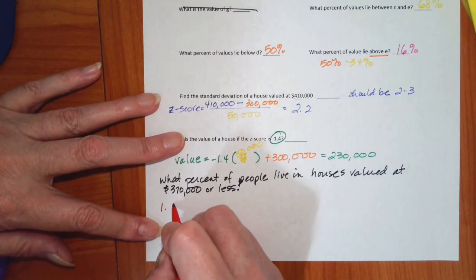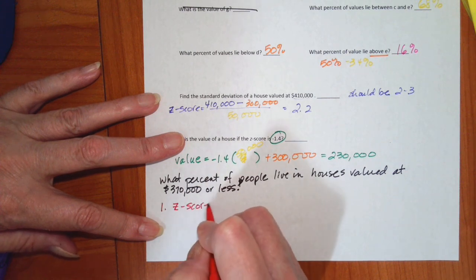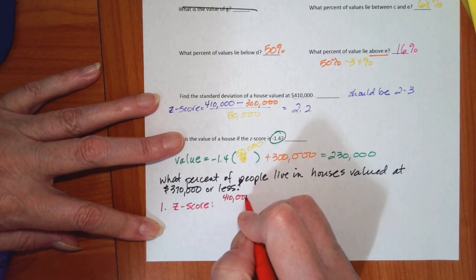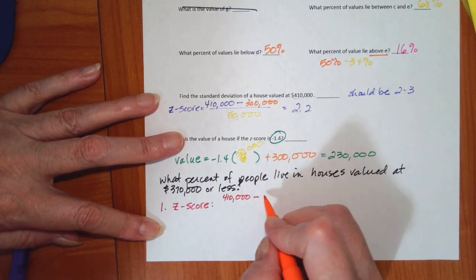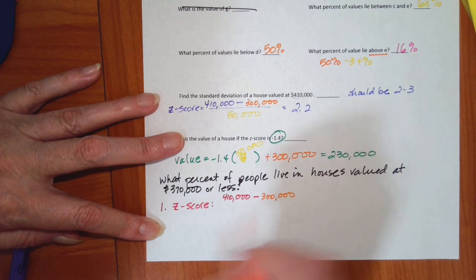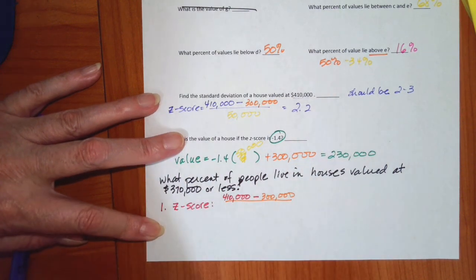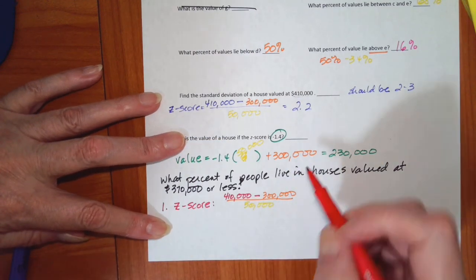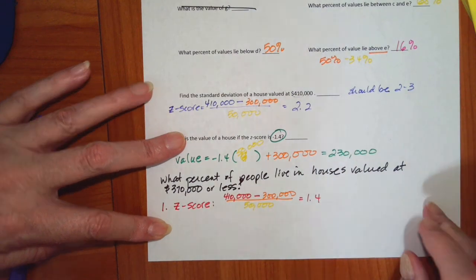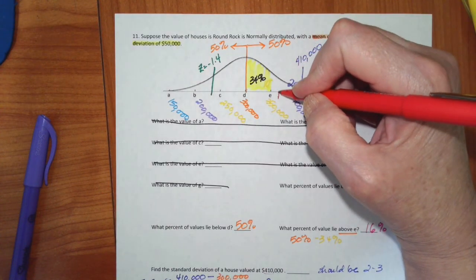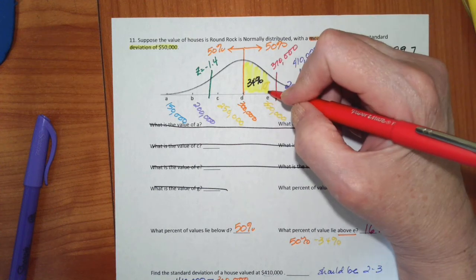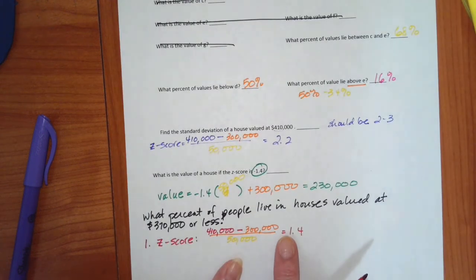So number one, we have to find the z-score. We have a formula for that, so it's going to be our data value minus our mean, all divided by the standard deviation, which gives us 1.4. Now, before I go and see if I've made a mistake, I want to see. 370,000 is going to be right here somewhere, and it should be between 1 and 2 standard deviations. In fact, it is.